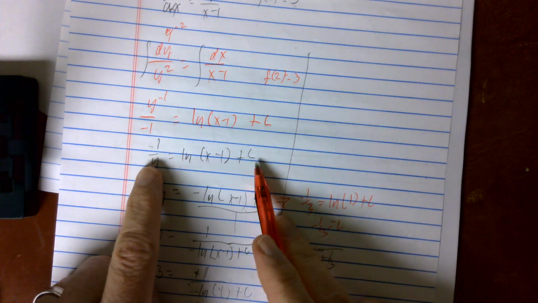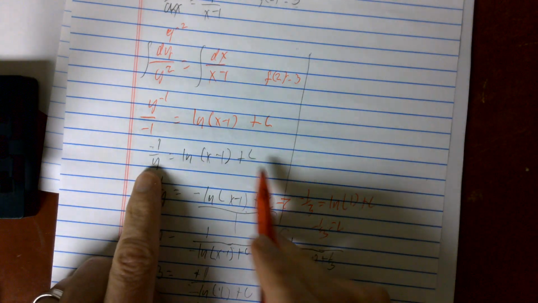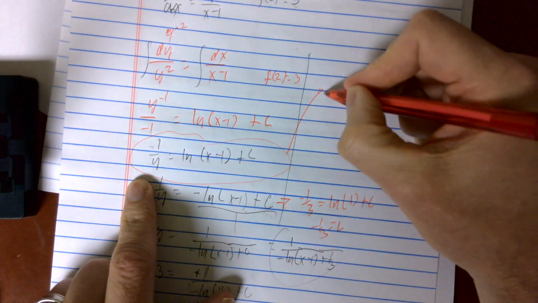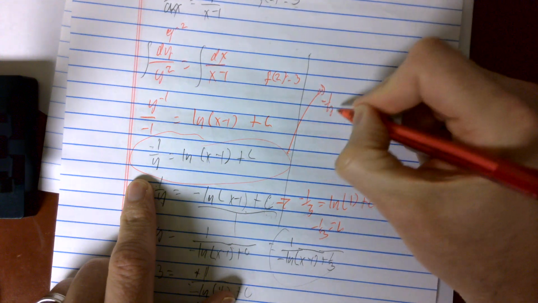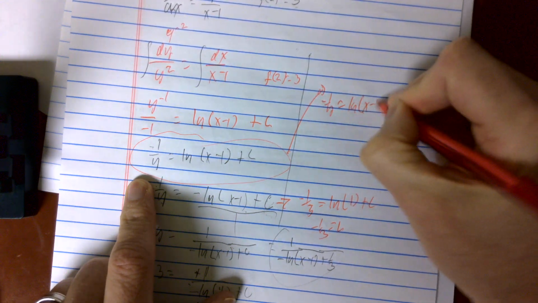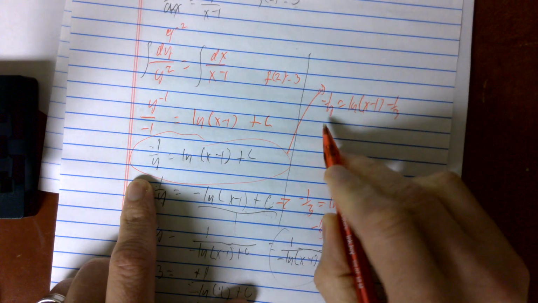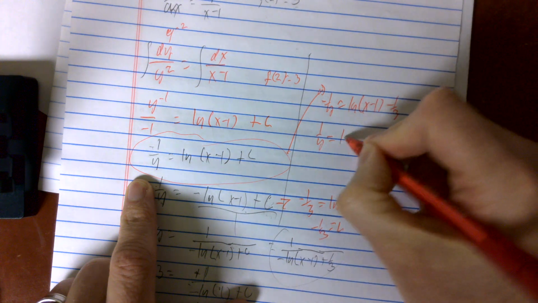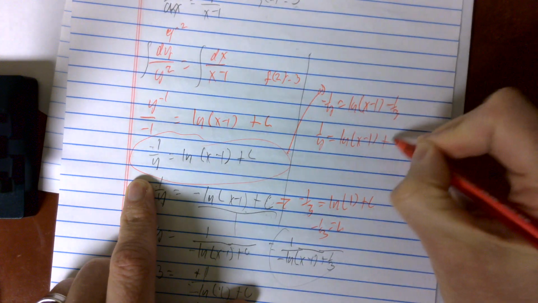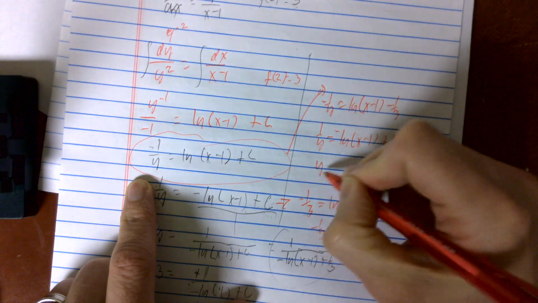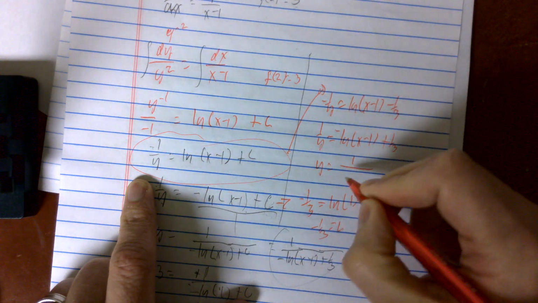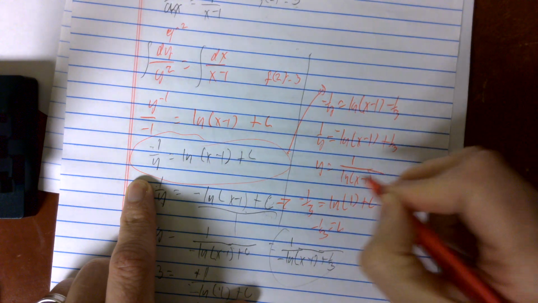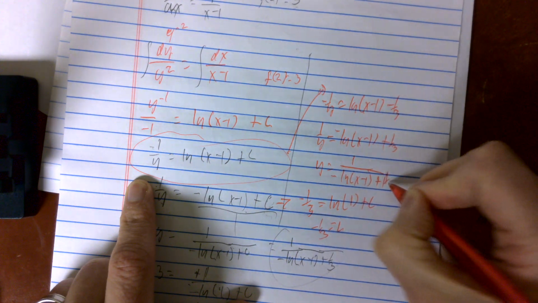Once I found out that c equals negative 1/3, then you have to start here. So I get negative 1 over y is equal to natural log of x minus 1 minus 1/3. Now when you solve for y, you got to change the sign. So we end up with 1 over y equals natural log of x minus 1 plus 1/3. And so y is equal to 1 over this mess: natural log of x minus 1, negative 1 plus 1/3.